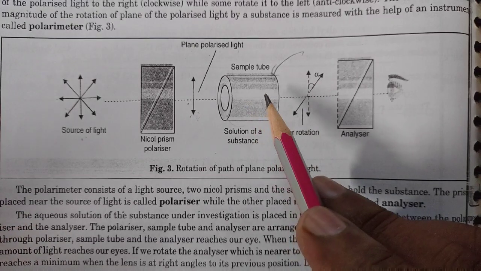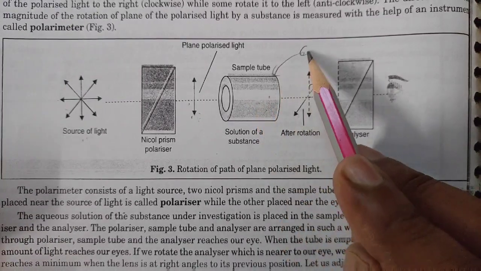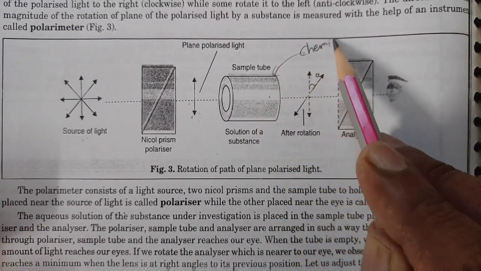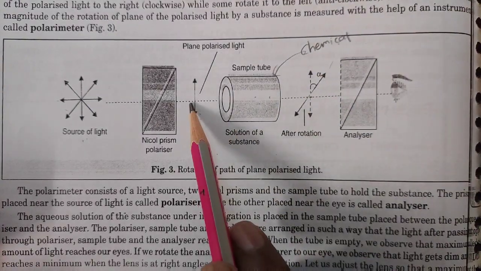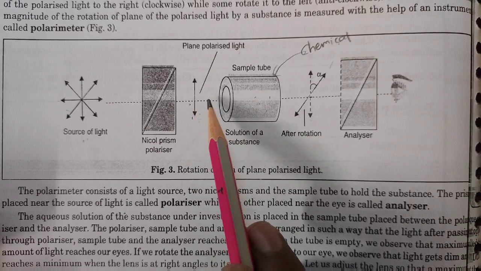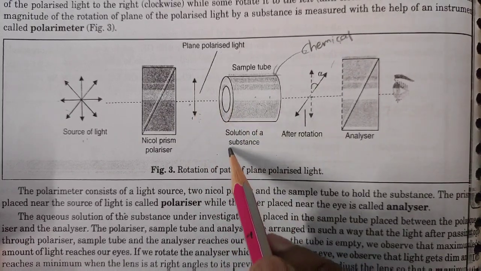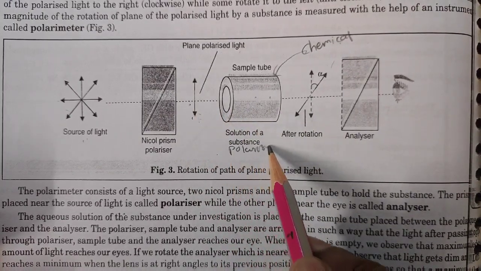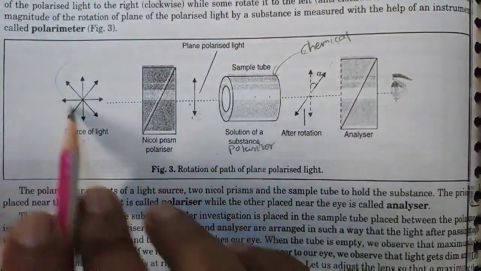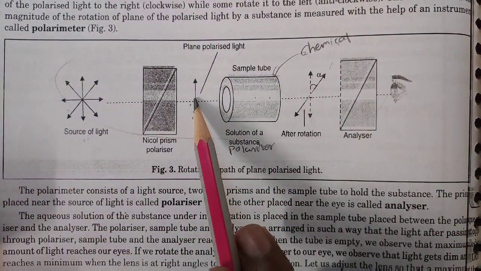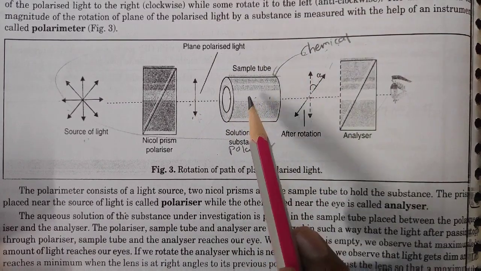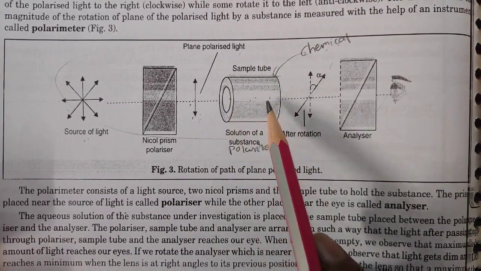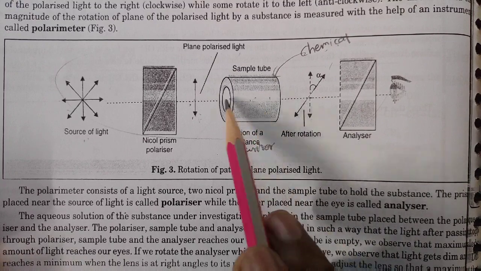It is a hollow metal tube in which you can fill the compound, a chemical. If you fill a chemical and pass this plane polarized light through it, the whole apparatus we call the polarimeter. When you pass this plane polarized light through this chemical-containing sample tube, what will happen?